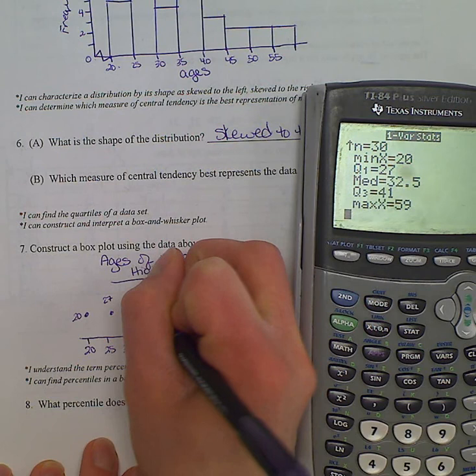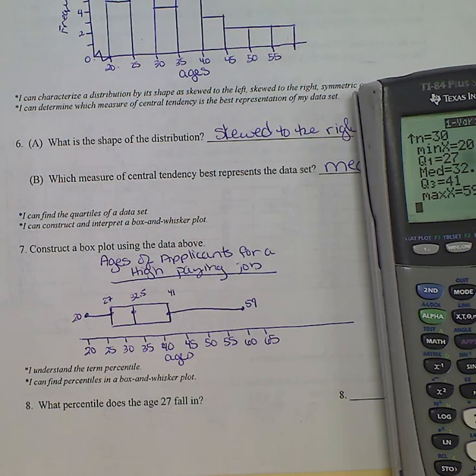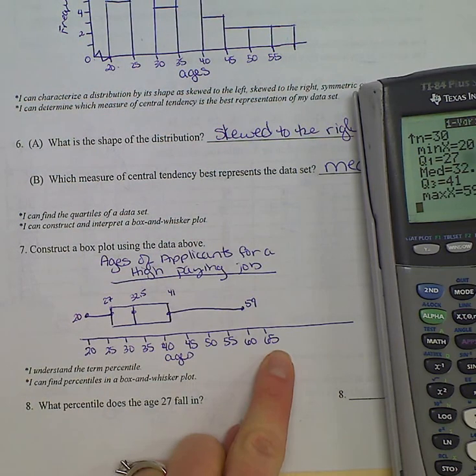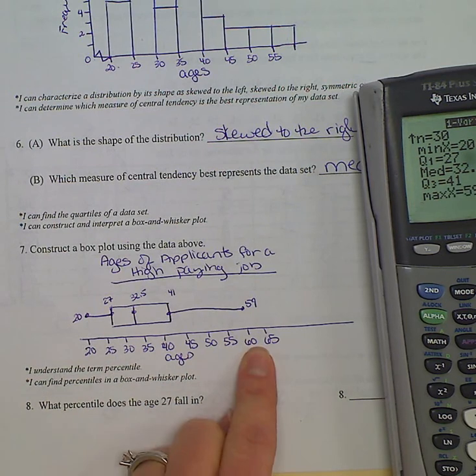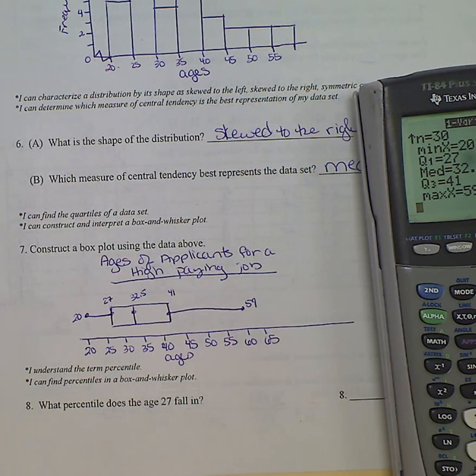Okay, we draw a rectangle around our Q1 and Q3. We make sure that our box does not touch the number line. We draw a vertical segment through Q2. Then we draw segments from our Q1 and Q3 out to our minimum and our maximum. So here's our box plot. Now keep in mind that the numbers here do need to be in equal increments. You cannot label your scale 20, 27, 32.5, 41, and 59. We have to use equal increments. We have to number it.